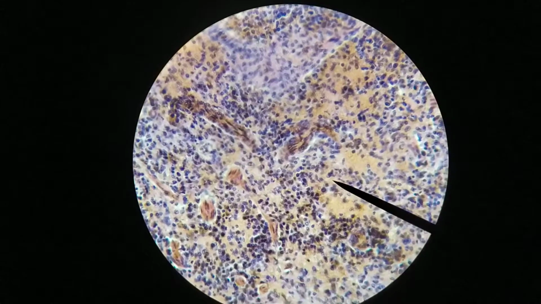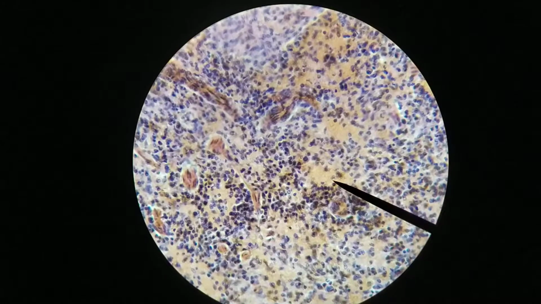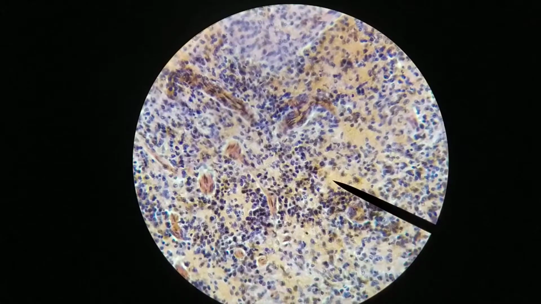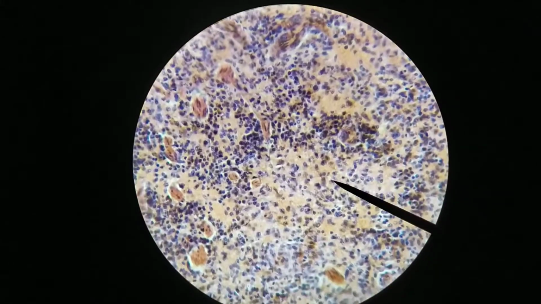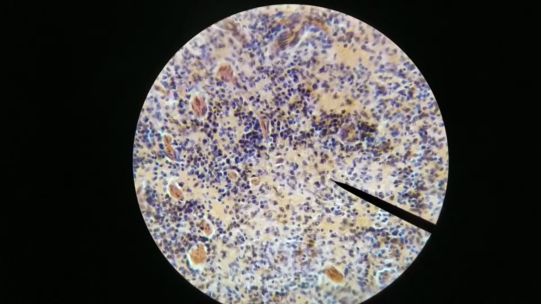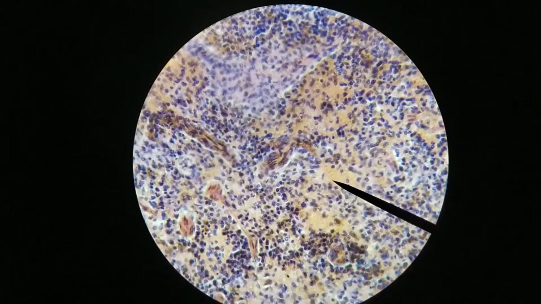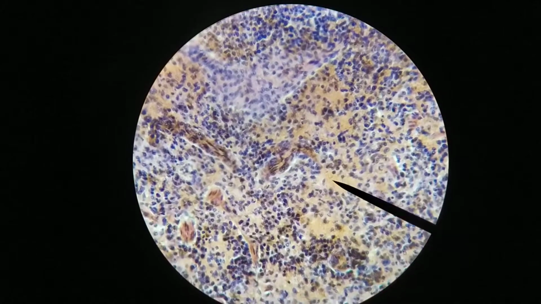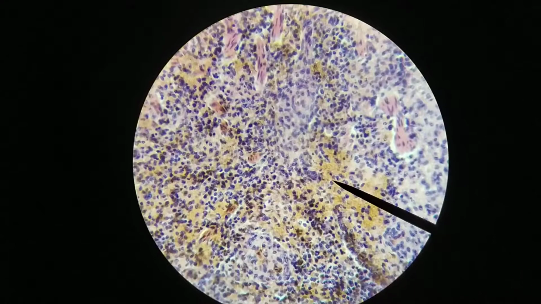So again, this would be one of the cords. This would be a sinus. Again, this would be likely a sinus again. And again, of course, splenic cords would be here, for example. Okay. Let's see if we can get a little bit more detail at higher magnification. I'm not sure if it's necessary, but let's take a look at some of these again.